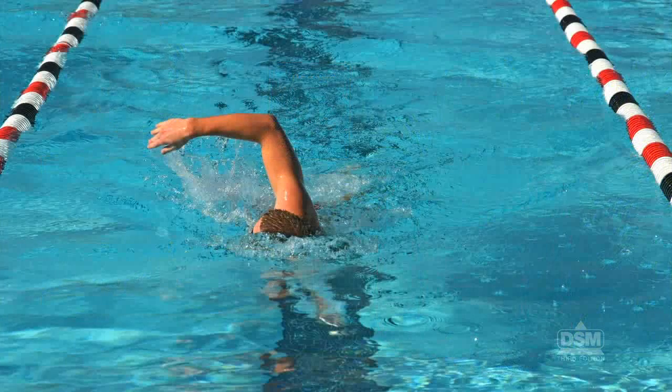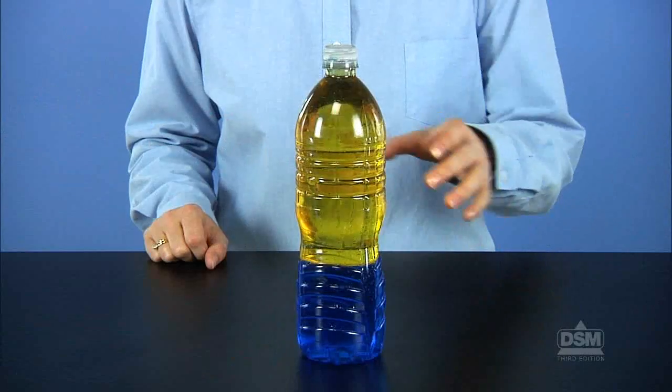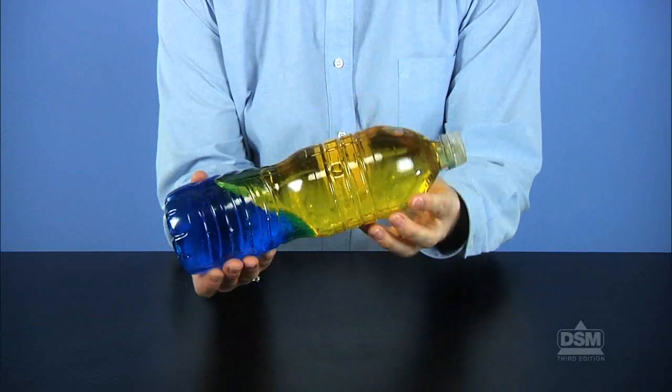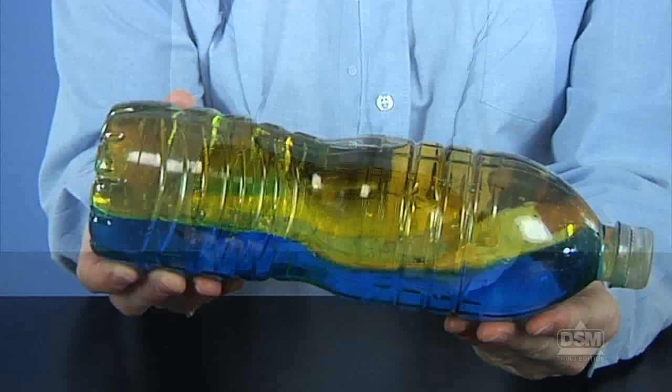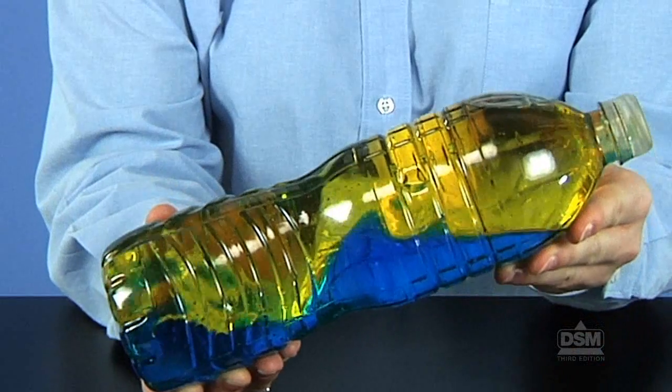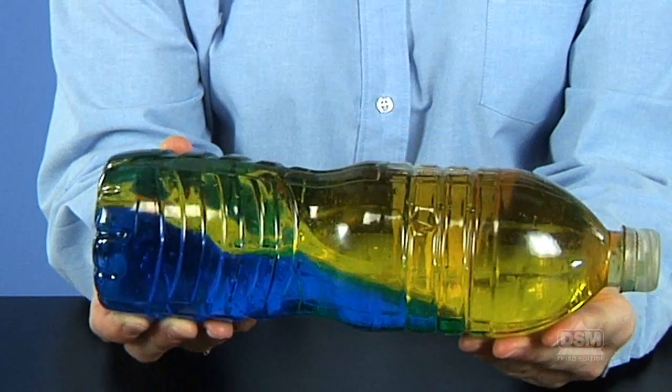Students will probably respond they make waves by pushing water with their arms or legs. Hold up the wave bottle for all students to see. Turn the wave bottle on its side, then rock it gently to make waves form inside. Pass the wave bottle around to give students a chance to play with it.